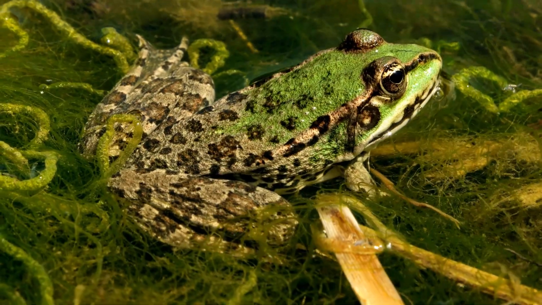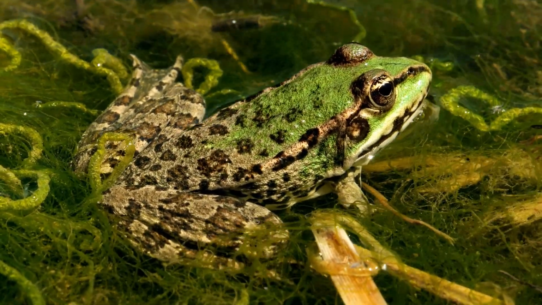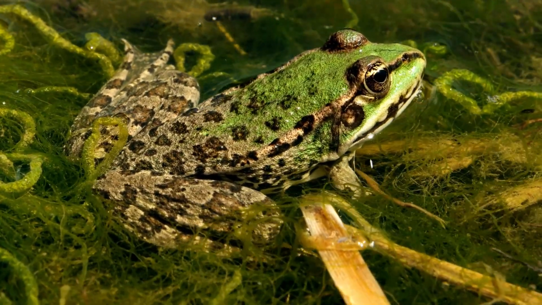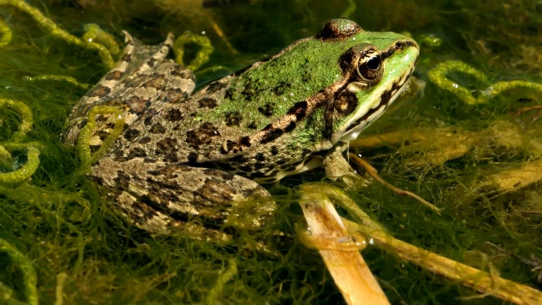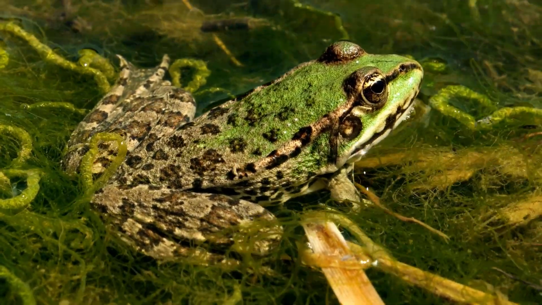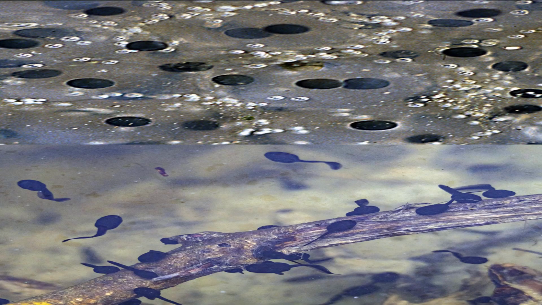Let's look at another group of cold-blooded animals, the amphibians. Amphibians have moist, wet skin, no scales in sight. They live in the water and on the land, but they lay their eggs in water, as you can see in this picture here. They also breathe through lungs.